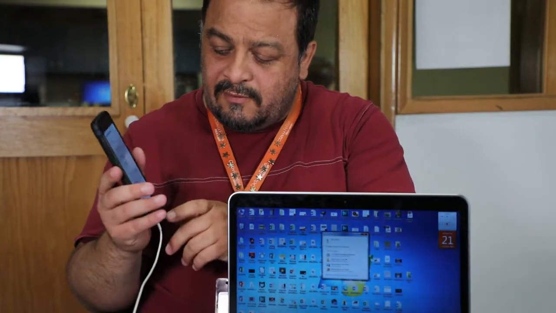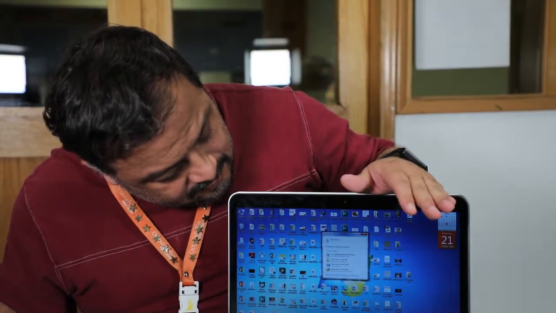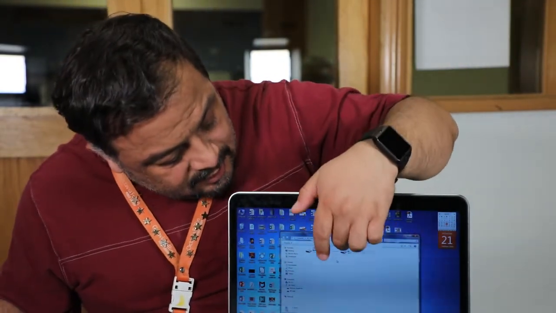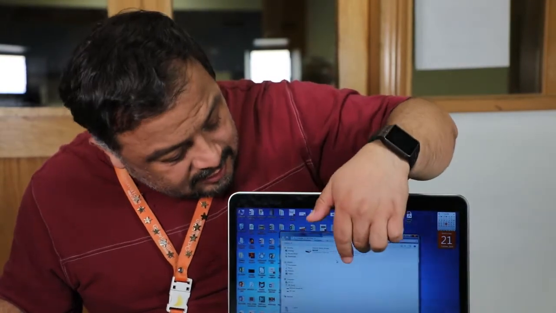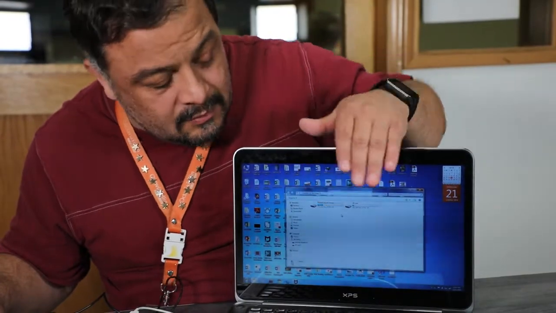Once it is set for file transfer, then the screen should pop up on your computer asking you what you want to do. So now that I have this on my screen, all I need to do is go ahead and open the folder, and my device will show up on the screen. You might not be able to see it, and that's okay, but it will tell you what's connected and plugged in, and one of those should say your phone's name.